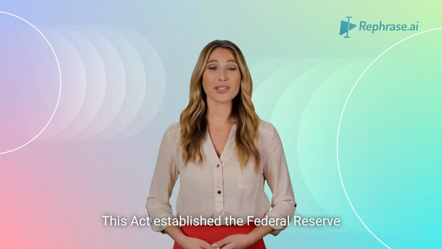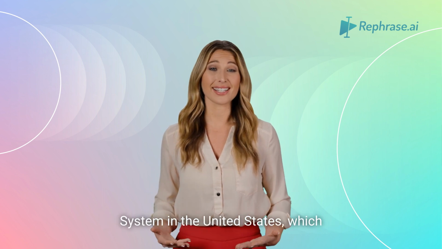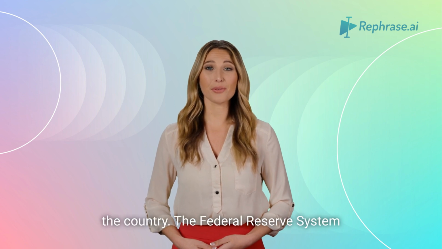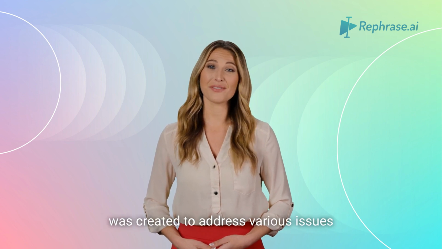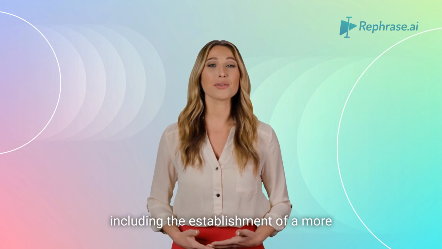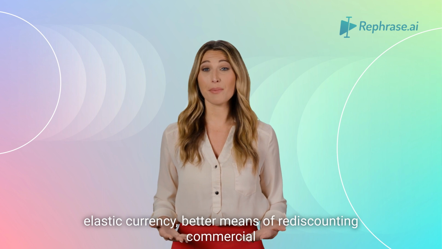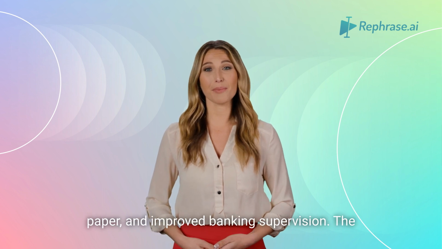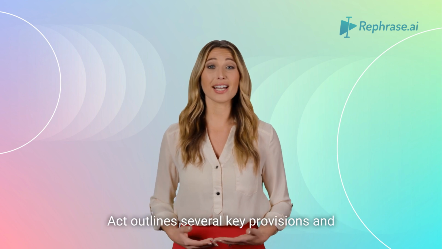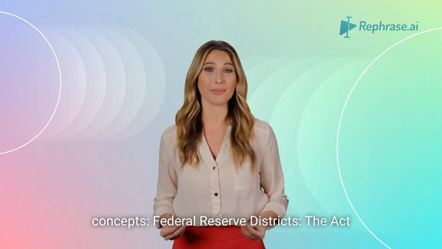This act established the Federal Reserve System in the United States, which is the central banking system of the country. The Federal Reserve System was created to address various issues in the banking and financial system, including the establishment of a more elastic currency, better means of rediscounting commercial paper, and improved banking supervision. The Act outlines several key provisions and concepts.